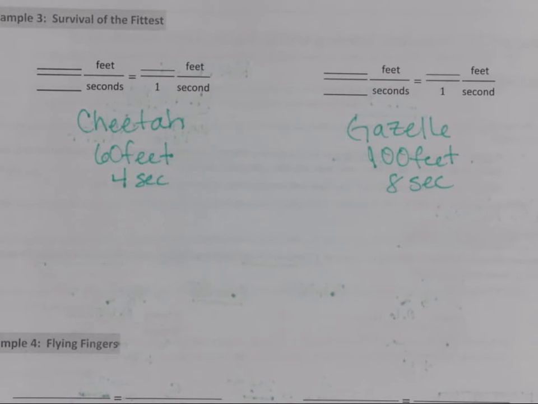Make a line. Now get into the habit of filling in the blanks before you do the math. Nice job. Track the board, please.